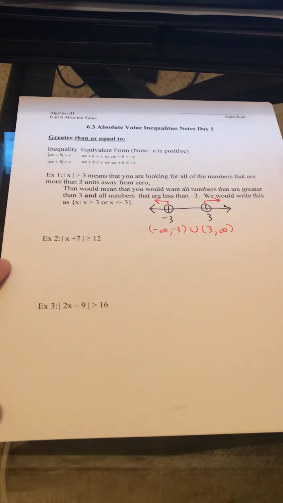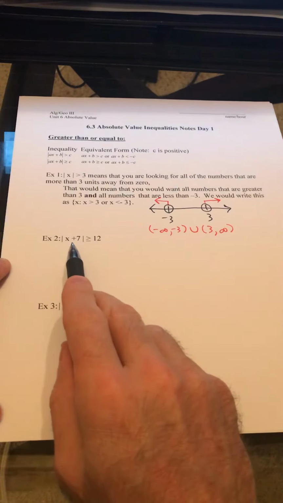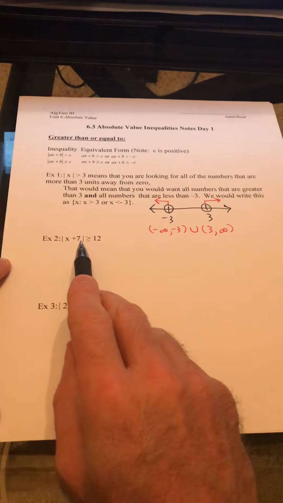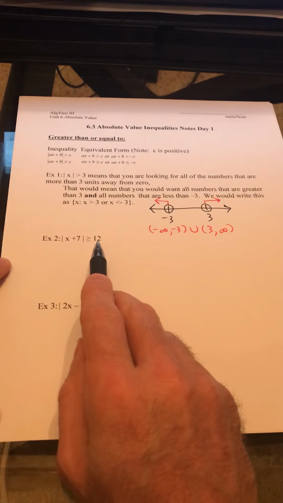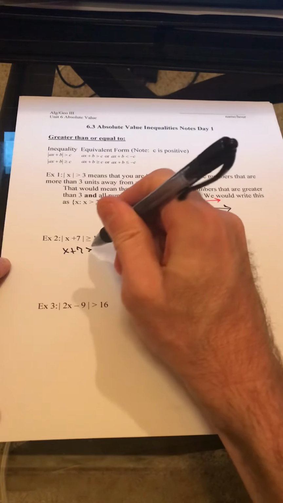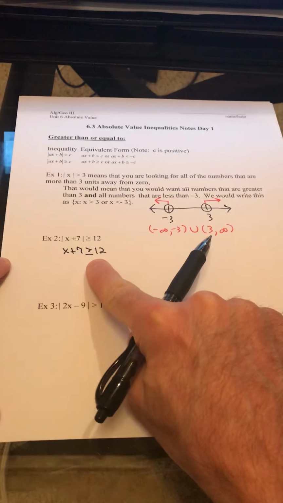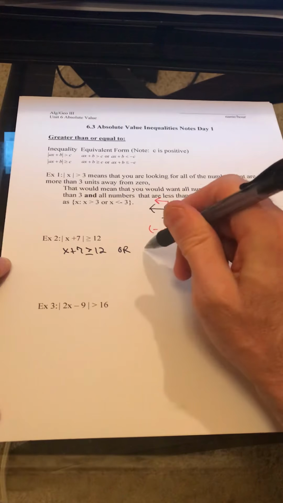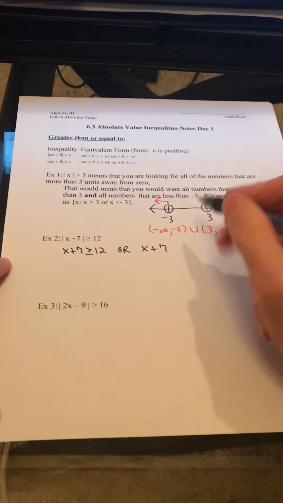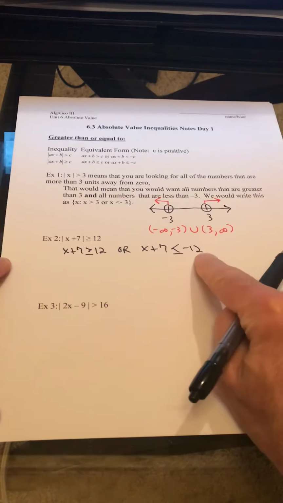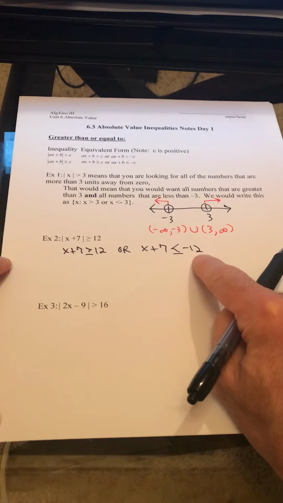So, looking now at some actual examples. Question 2 says we have absolute value x plus 7 is greater than or equal to 12. Well, first, we solve as if the absolute value is not there. Or we will have x plus 7 is less than or equal to negative 12. Again, when we have absolute values, you will have two solution sets.